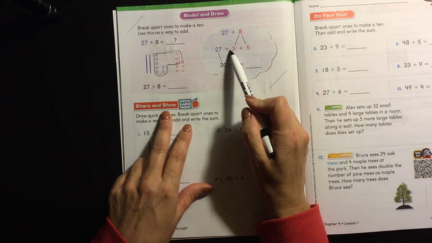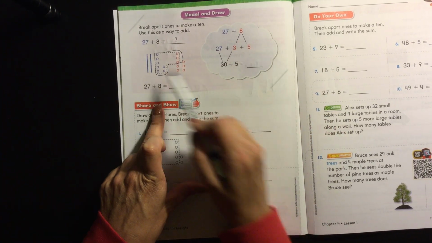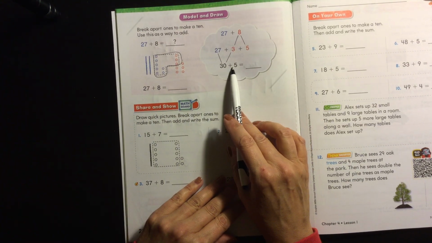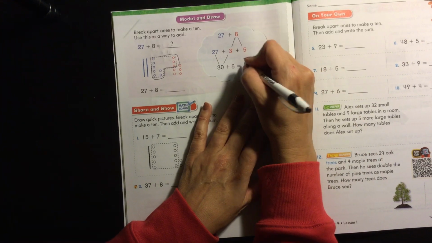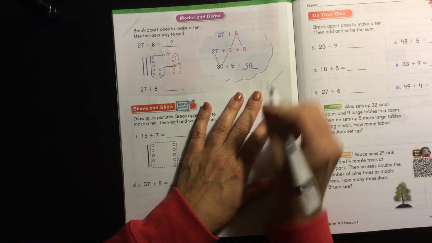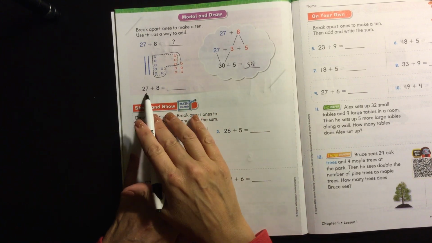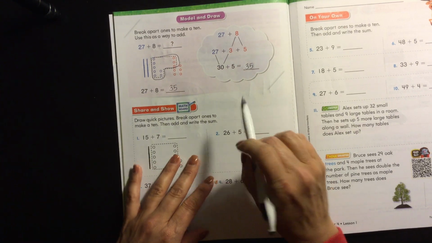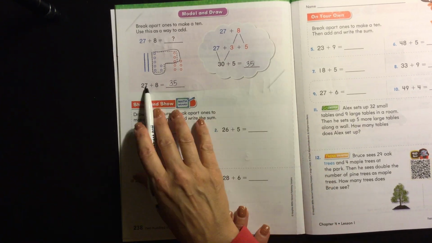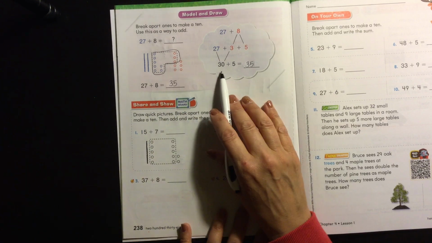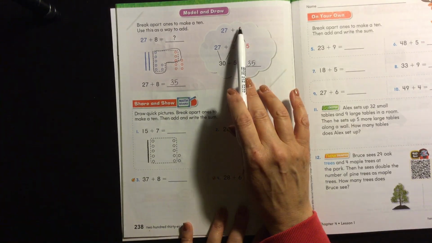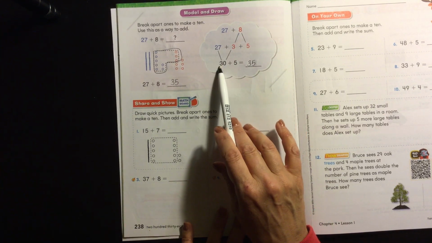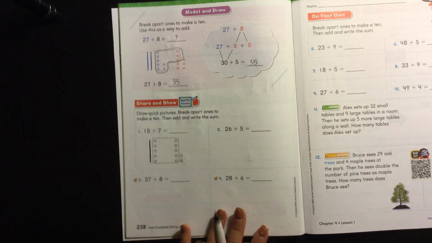So we have 27 plus the 3 more made 30, plus the 5 more ones that are left over. So what is 30 plus 5? That's right, 35. And if 30 plus 5 is 35, then 27 plus 8 is also 35. Think about this. Is it easier to add 30 plus 5 or 27 plus 8? It's easier to add 30 plus 5. So by breaking apart the 8, the second addend, to make this first addend an even tens number like 30, it makes it easier to add.